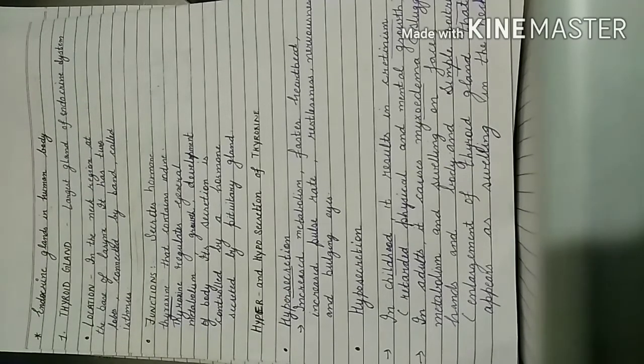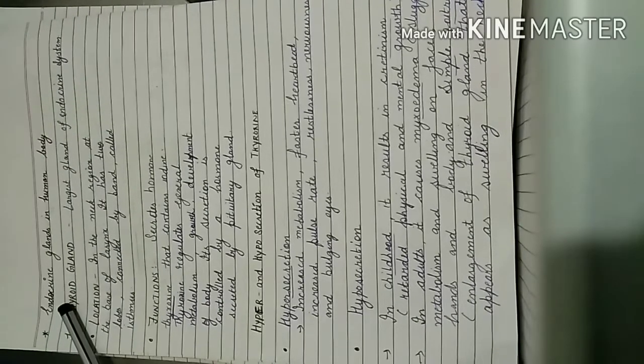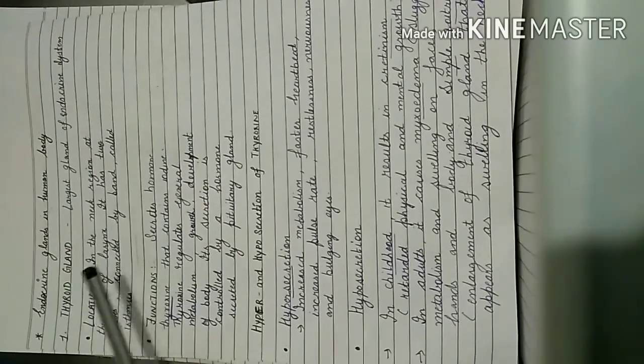So students, today we will study some endocrine glands in the human body, where these endocrine glands are present and their role in our body. If they are secreted in large quantity, that is hypersecretion, and if they are secreted in less amount, that is hyposecretion. Then what will be their effects on the body? So let us study some important endocrine glands in the human body.